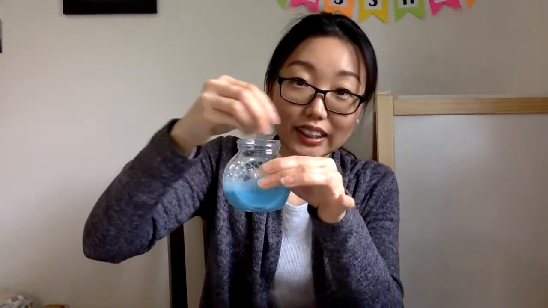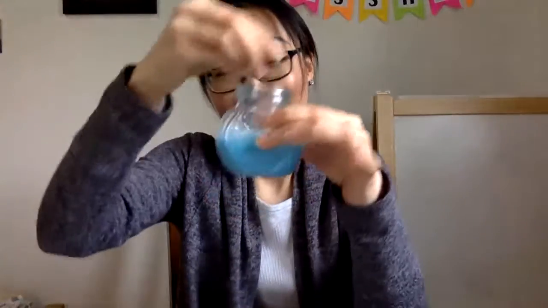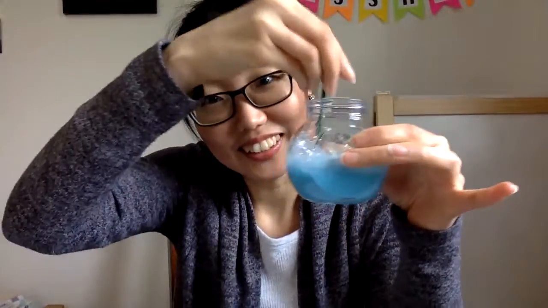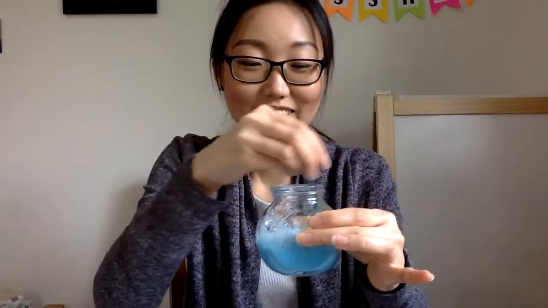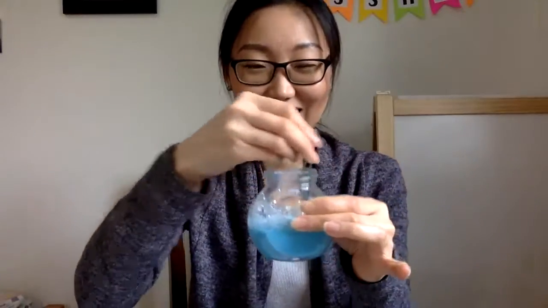And then I'm mixing it again. Maybe a little more. Mix it again. What color are you using? I think it will be nice to mix a few different colors, right?